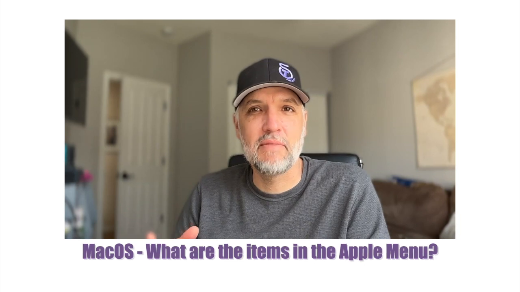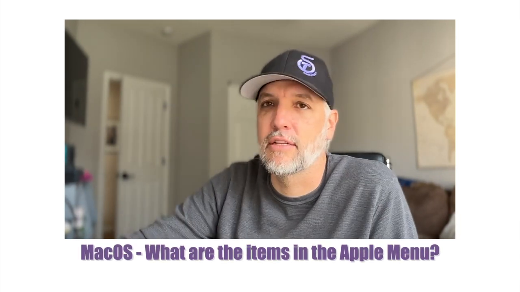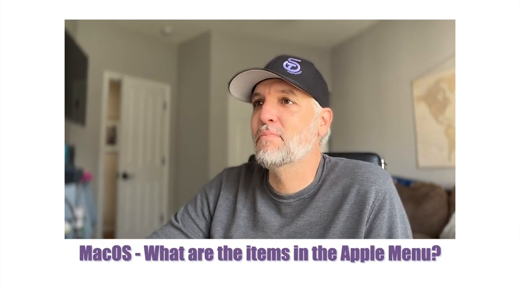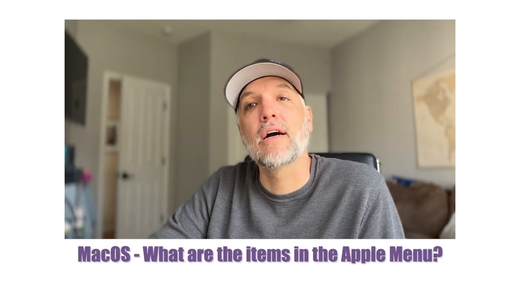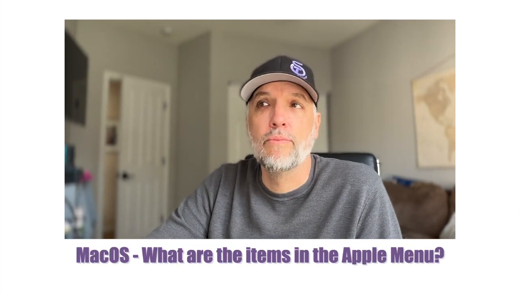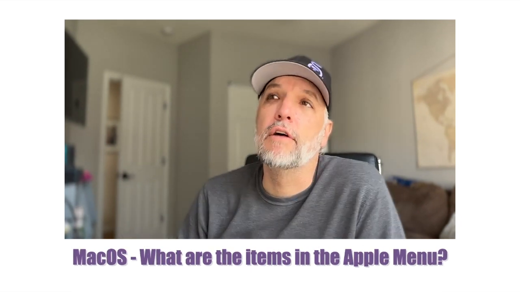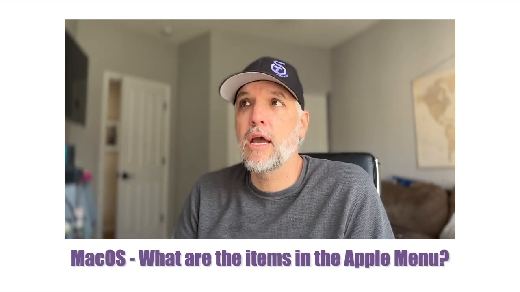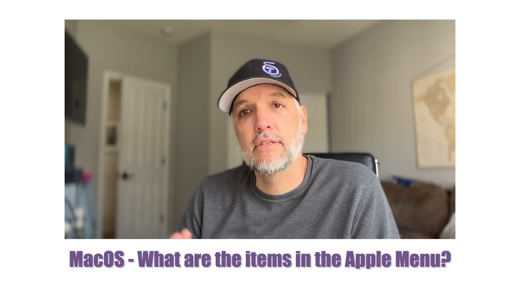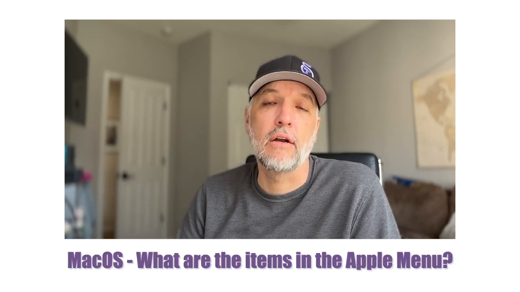Something I learned in my time at Apple, they called it 2-minute rides, so I'm kind of stealing their thunder here. But in this particular one, we are going to talk about the Apple menu. The Apple menu is located in the top left-hand corner of your screen. And from there, you can click to access a full range of different items that are in that list.